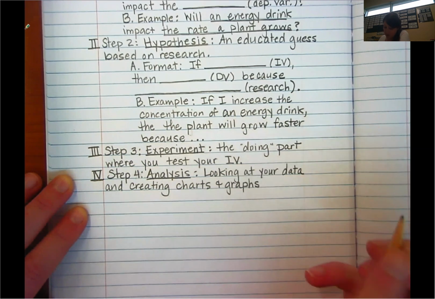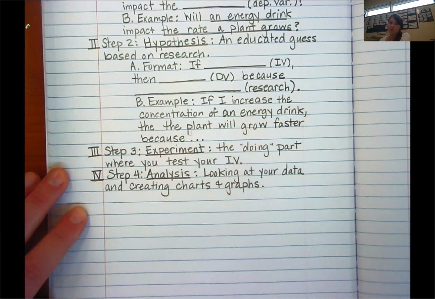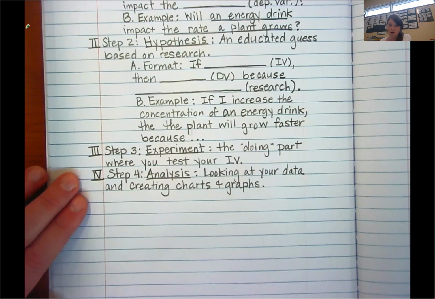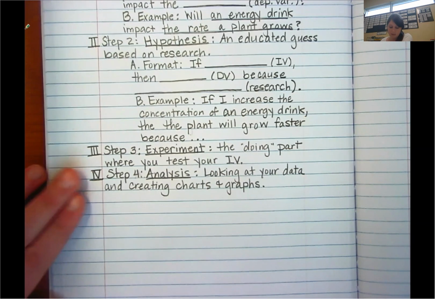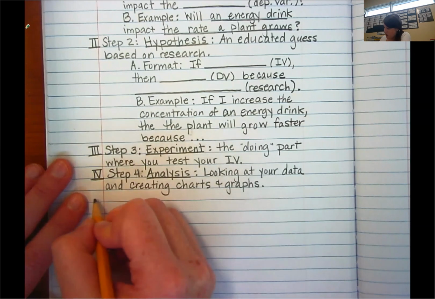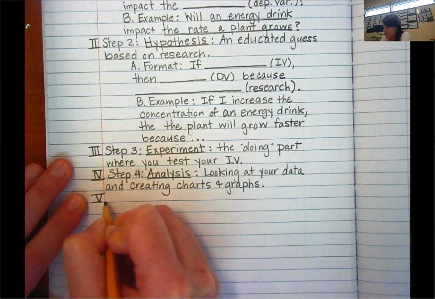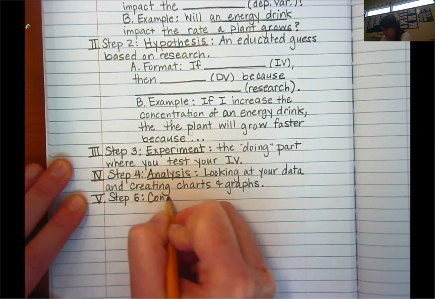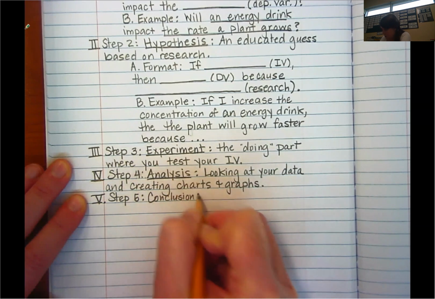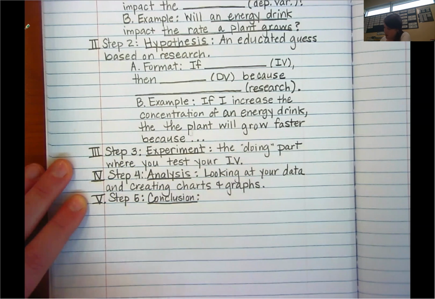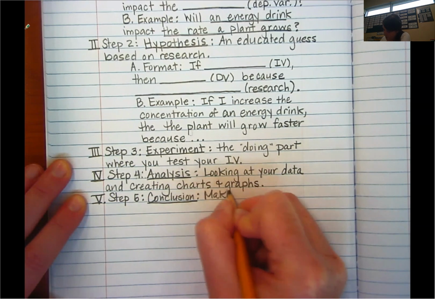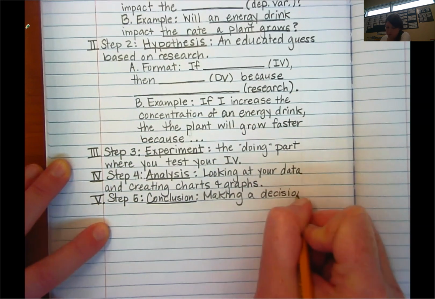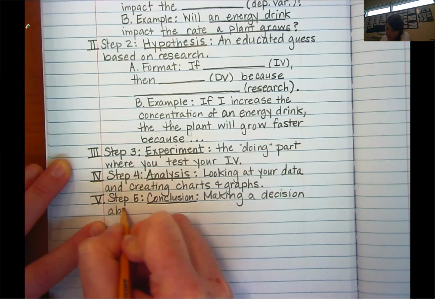This analysis portion is pretty tough. And this is essential because if you don't analyze your data correctly or you create a chart or graph incorrectly, you might get the wrong conclusion. So if you don't do this step right, conclusion is not going to go so well. So the fifth and final step, step 5, you guessed it, conclusion. And that's going to be you making a decision about what you learned.